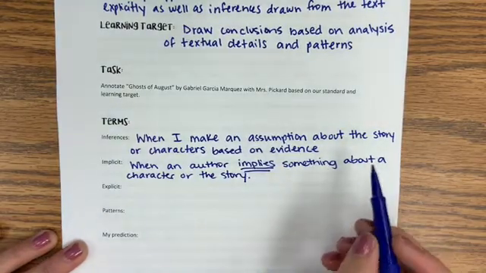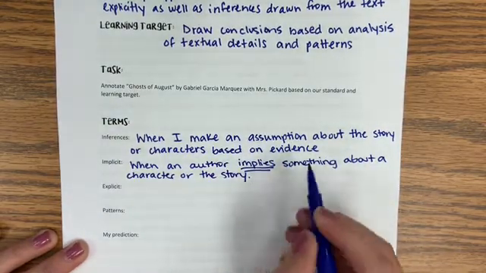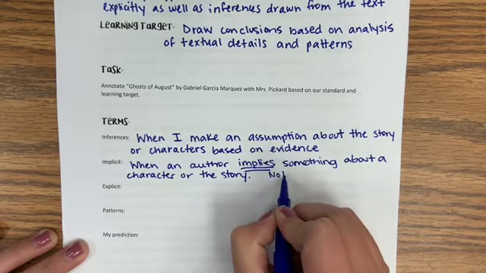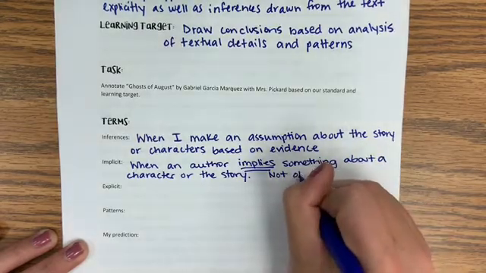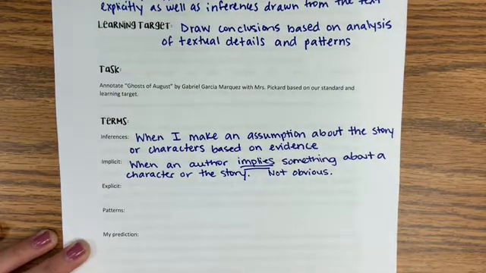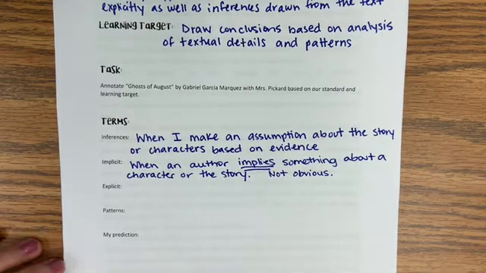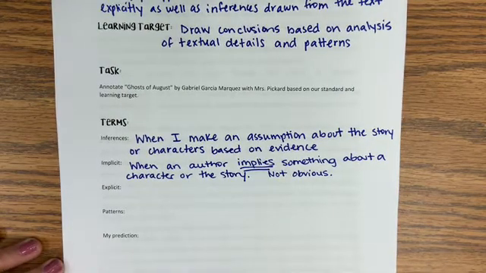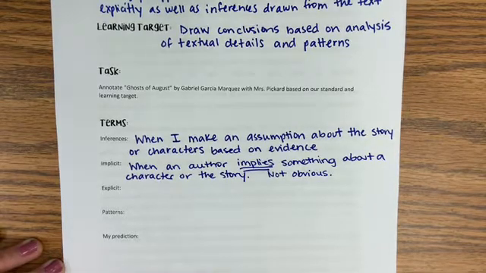Implicit information is always implied, and we're also going to include here for our notes that it is not obvious. We have to dig a little deeper for implicit information. This should be a quick review. You should have already learned this information in 6th and 7th grade, but we do need a refresher moving forward.